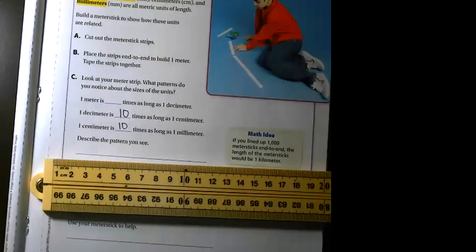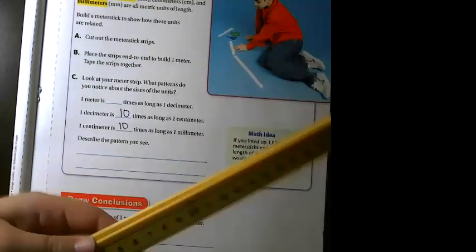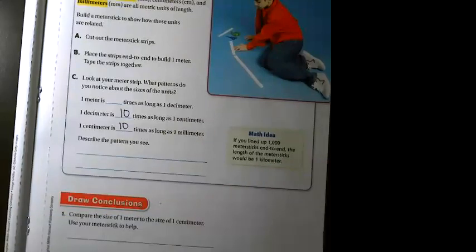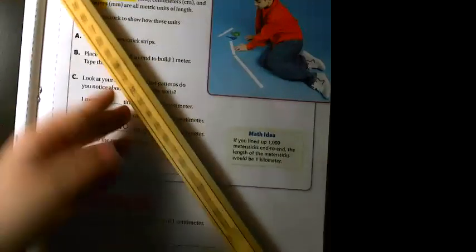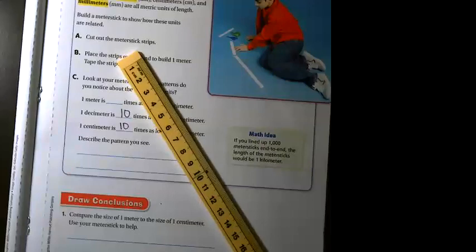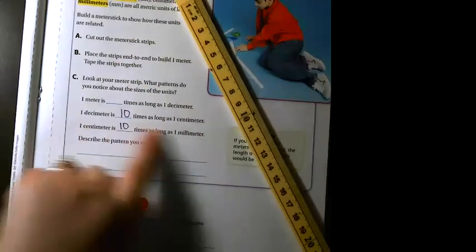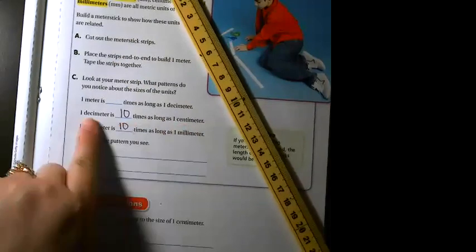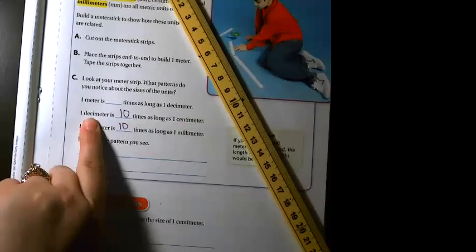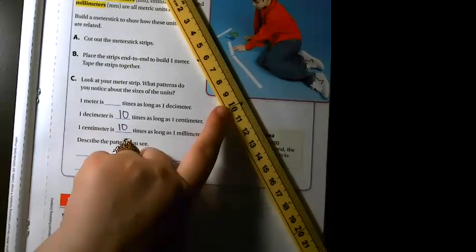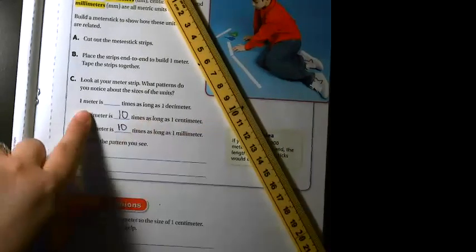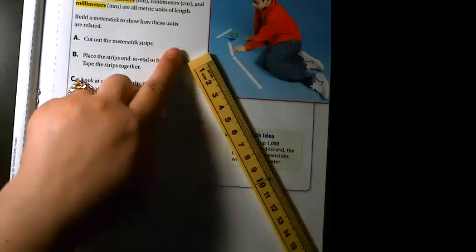Okay. And now if I unfold this fancy ruler Miss Edison gave me, you guys are seeing 1 centimeter there. Focus on the tens because it takes 10 centimeters to make a decimeter. We need to figure out how many of these decimeters, so these long lines that go through the numbers, make up 1 meter. So we're starting at the beginning.